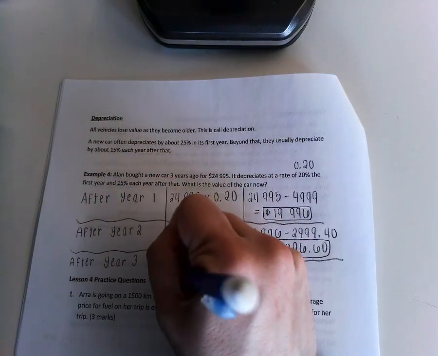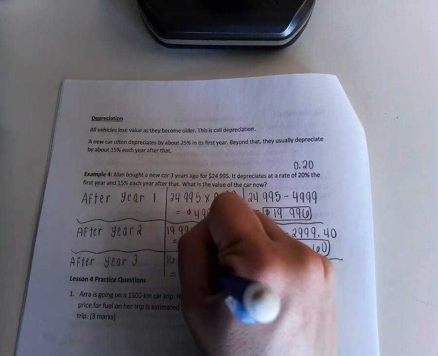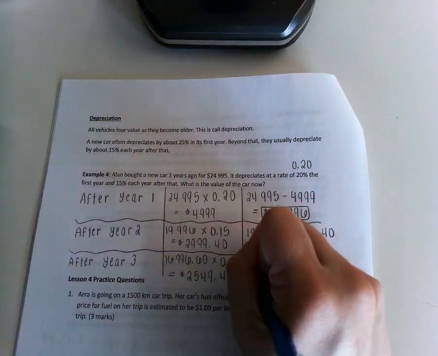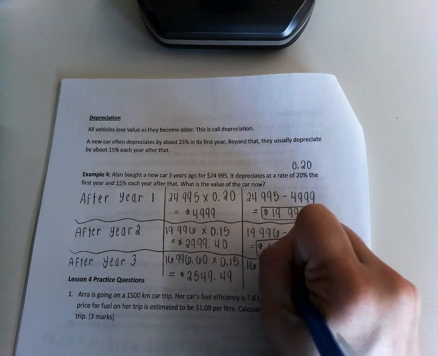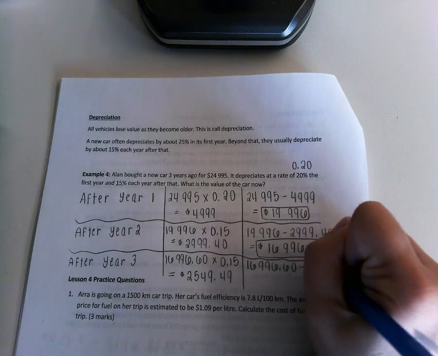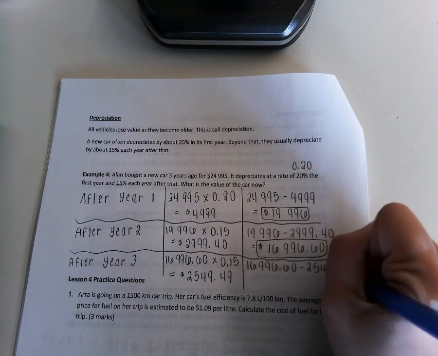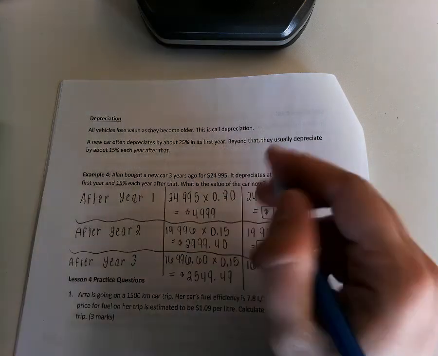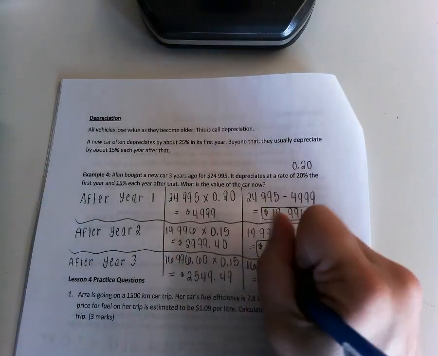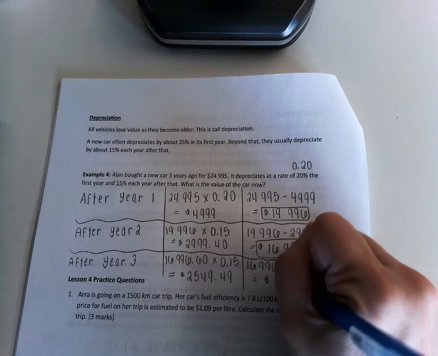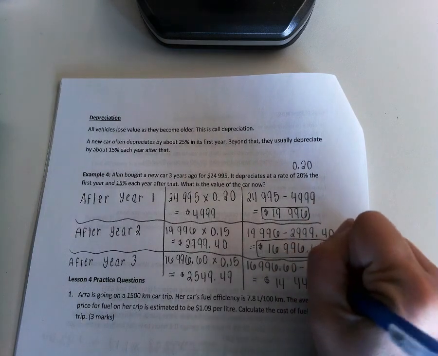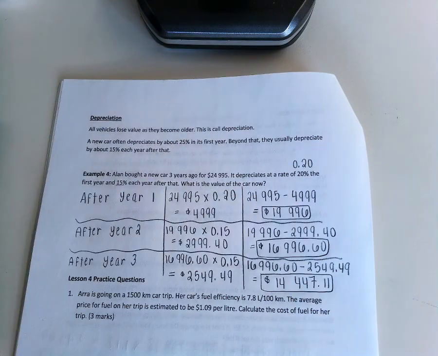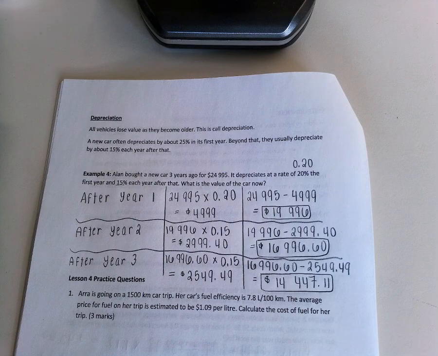So it lost $2,549.49 in value, and I will subtract that from the value at the beginning of the year. So after 3 years, this vehicle will be worth $14,447.11. That's how you calculate depreciation on a vehicle.